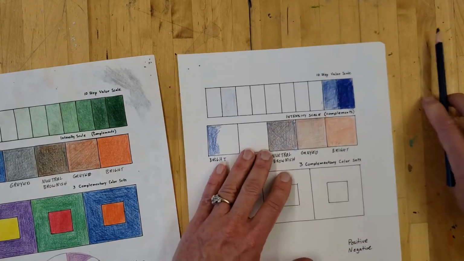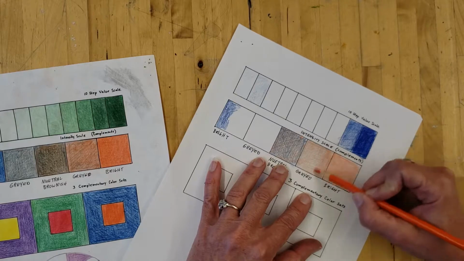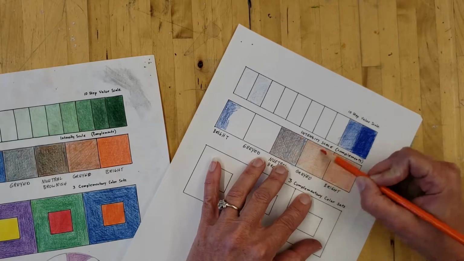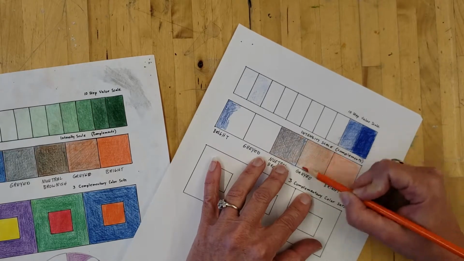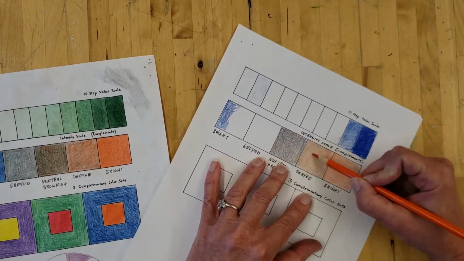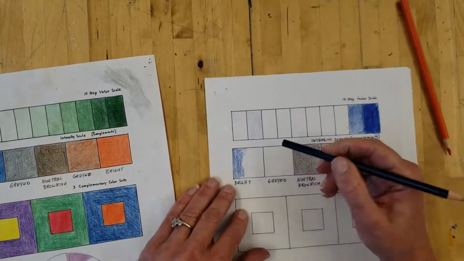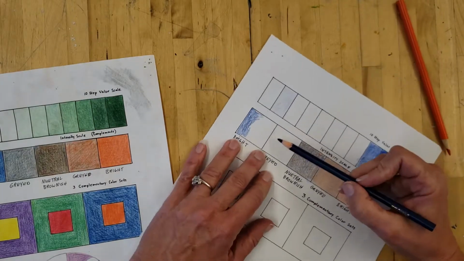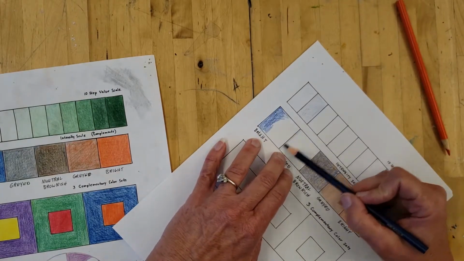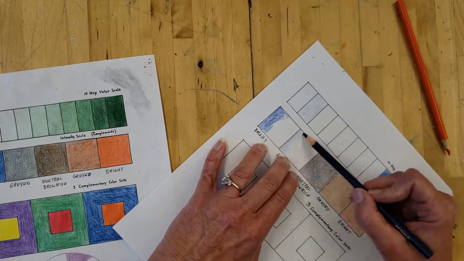And I'm going to layer up just a little bit more orange. Now I have an orange. It's had its intensity knocked back just a little bit with blue. And I would do the same thing over here. And this time I'm going to start with the blue because I want more blue than I have orange.